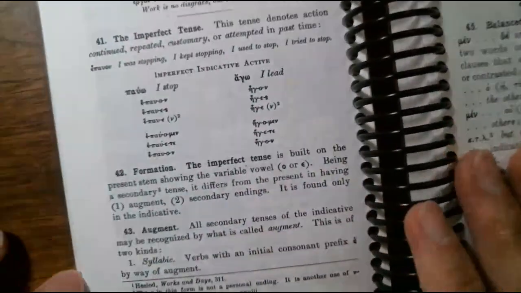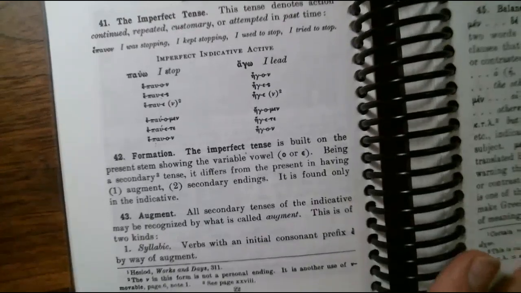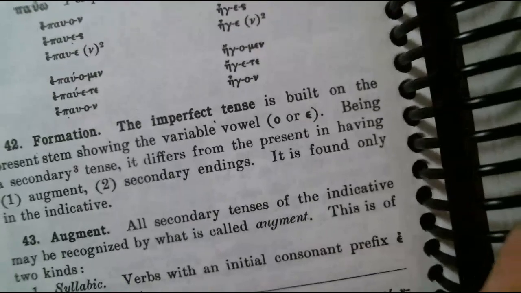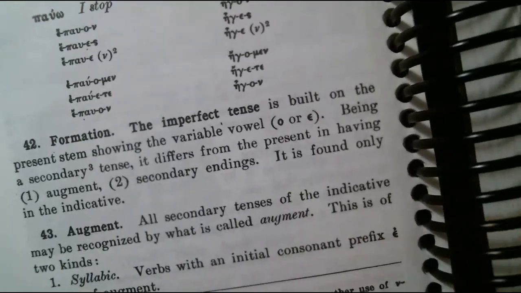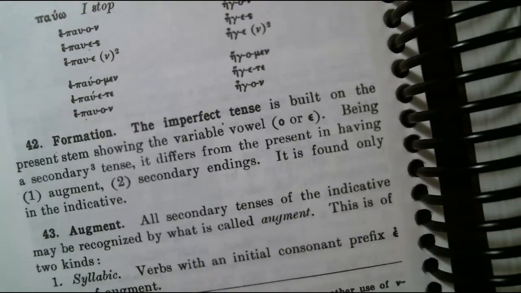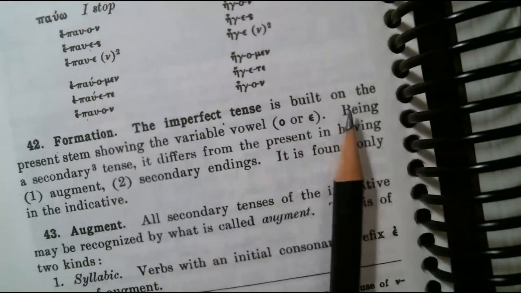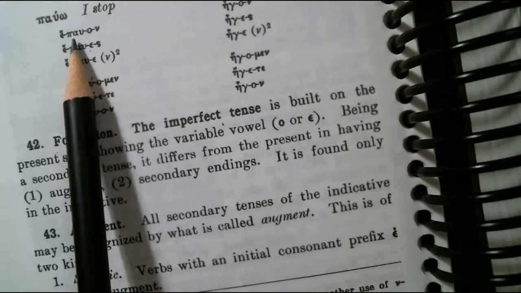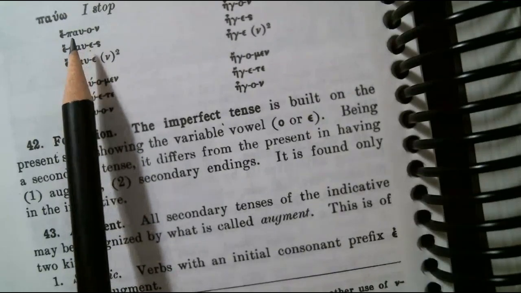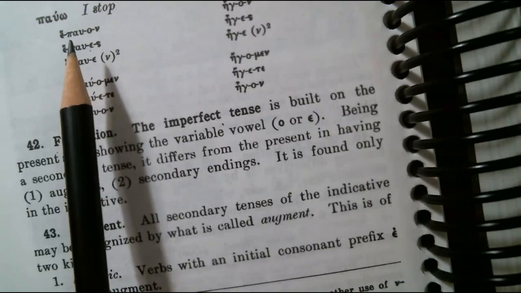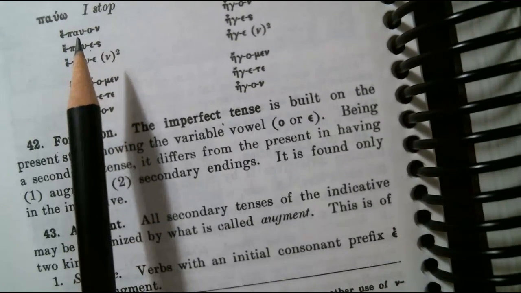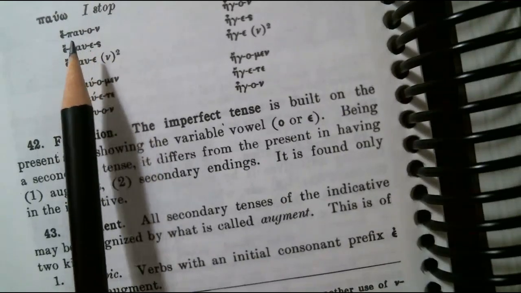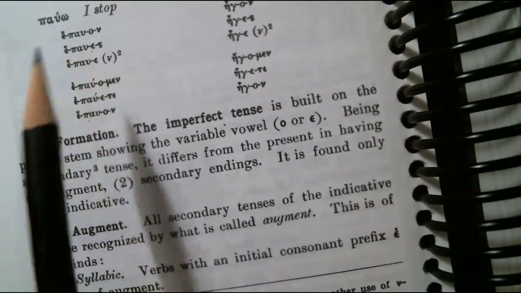Okay, so here we go. Formation. We still need to talk about ago and why the eta is there, but let's do this step by step. Formation: the imperfect tense is built on the present stem. That just means that the root of the word pau is the same root that we use for the present. So pauo with an omega, I stop, and then epauon, I was stopping, but the root of the word is the same.